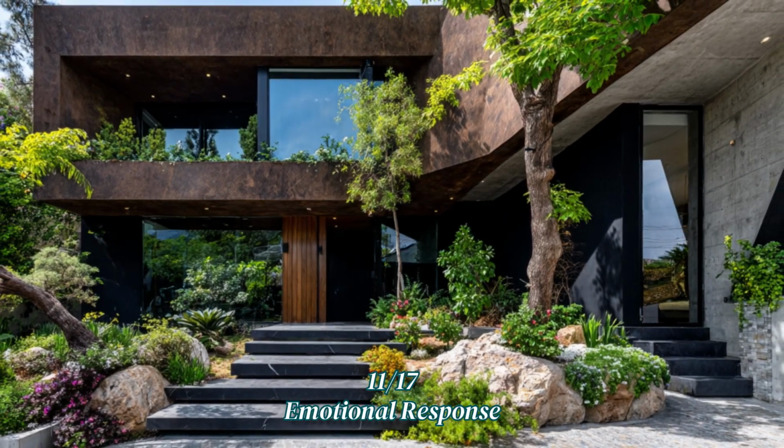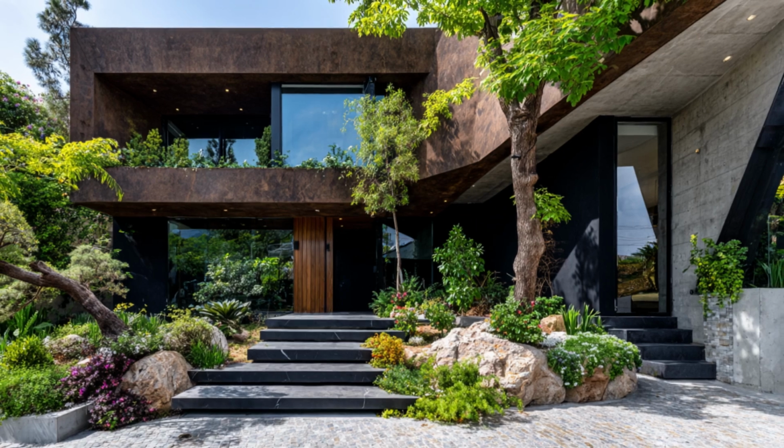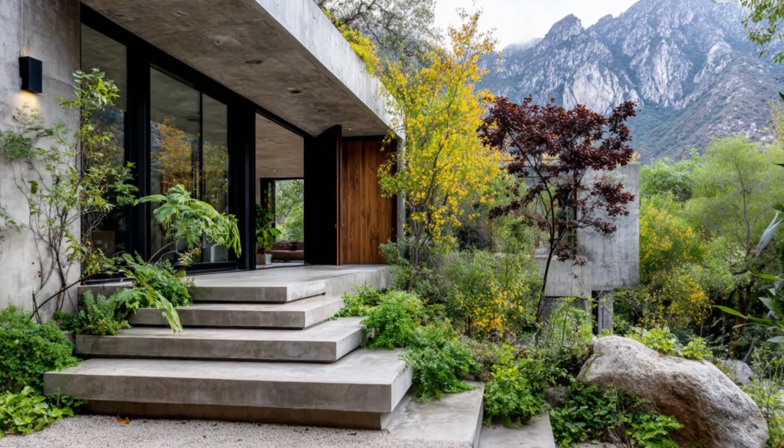Design isn't just about aesthetics, it's about how a space makes you feel. Smooth textures often evoke calm, clarity, and precision. They're clean, modern, and confident.